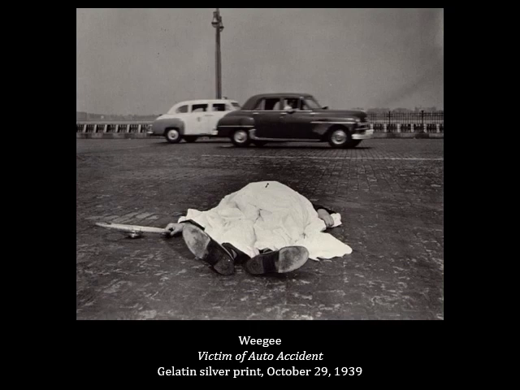Some of the times he would show up at these incidents, in this case the picture of the victim of an auto accident. Some of the times he was known to show up before any of the first responders. And a few times he got in trouble because he got caught repositioning bodies to get a better photograph.